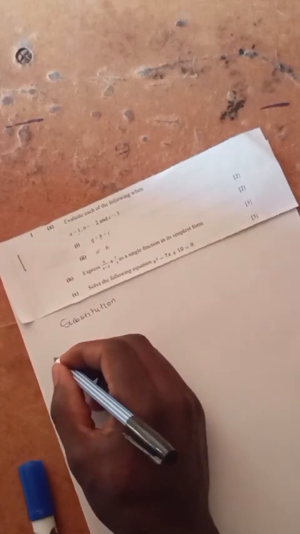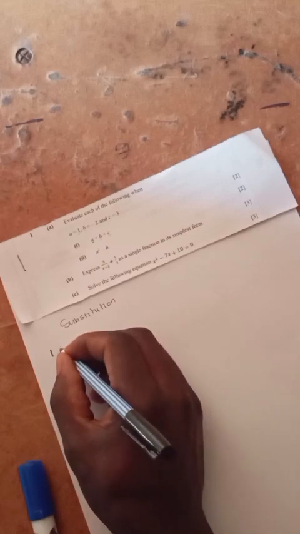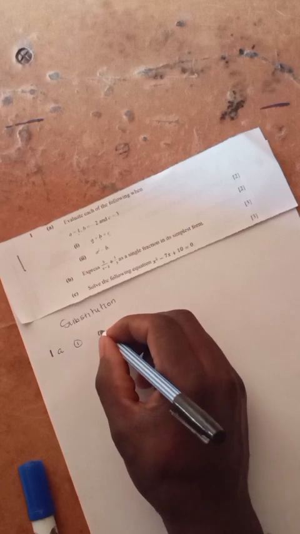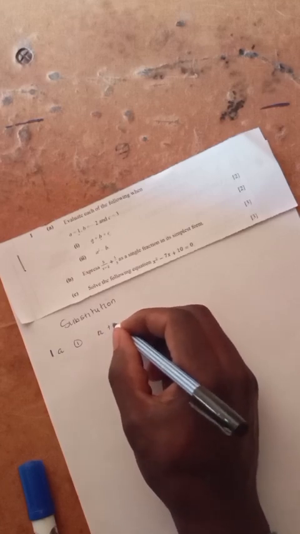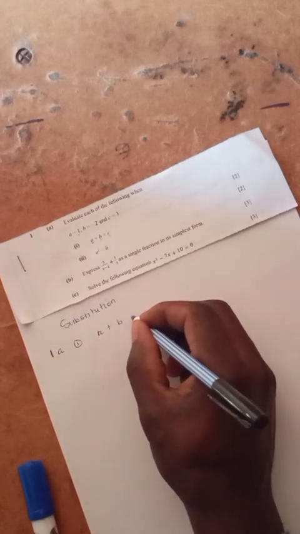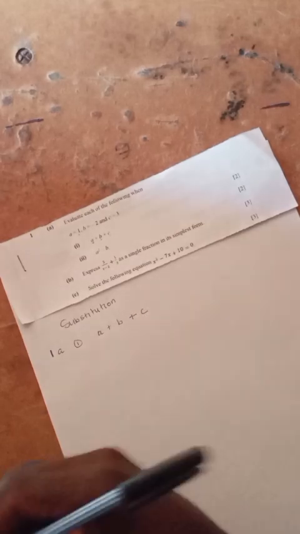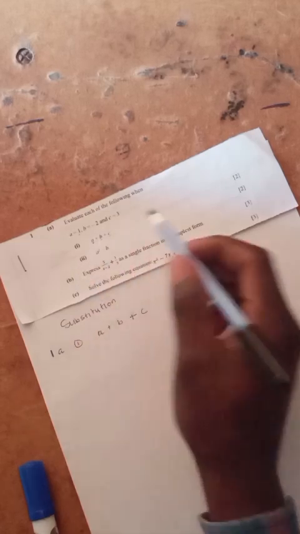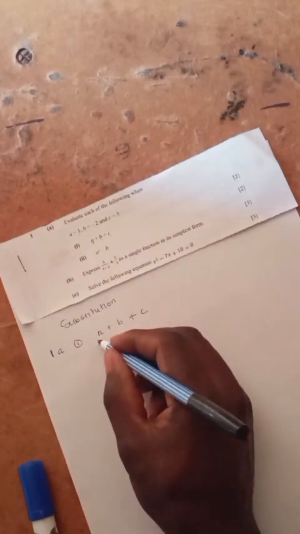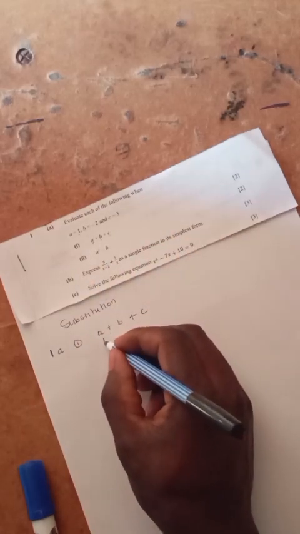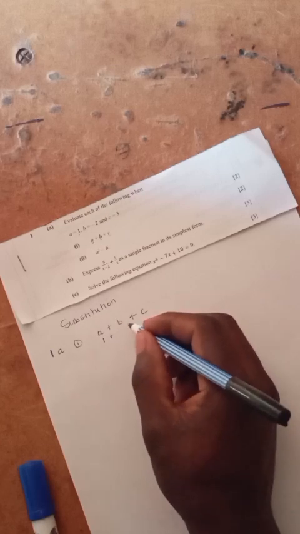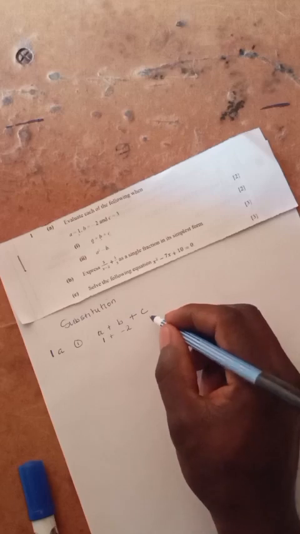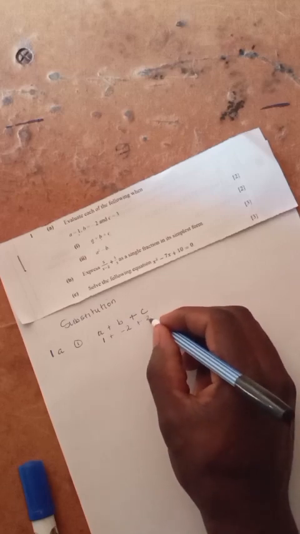For example, we have 1a, item 1 iri kuti A plus B plus C. So this expression, given the values which are given for these letters, we replace A by 1, plus we replace B by -2, and we replace C by 3.